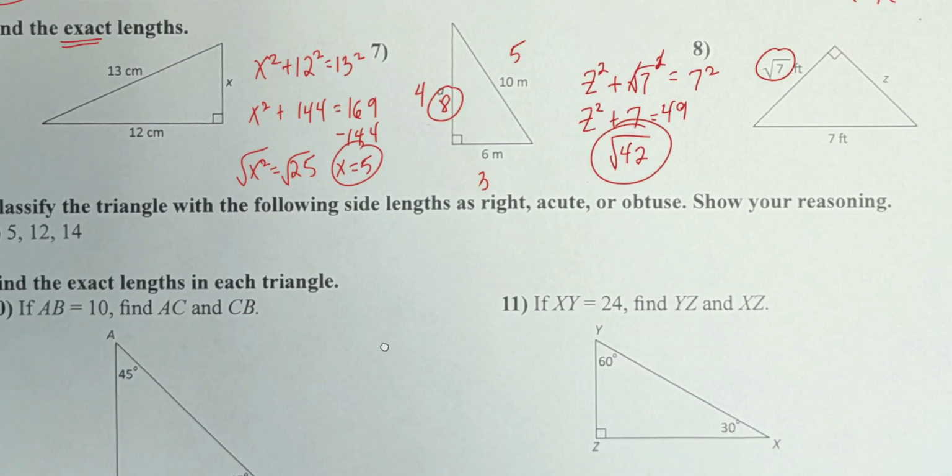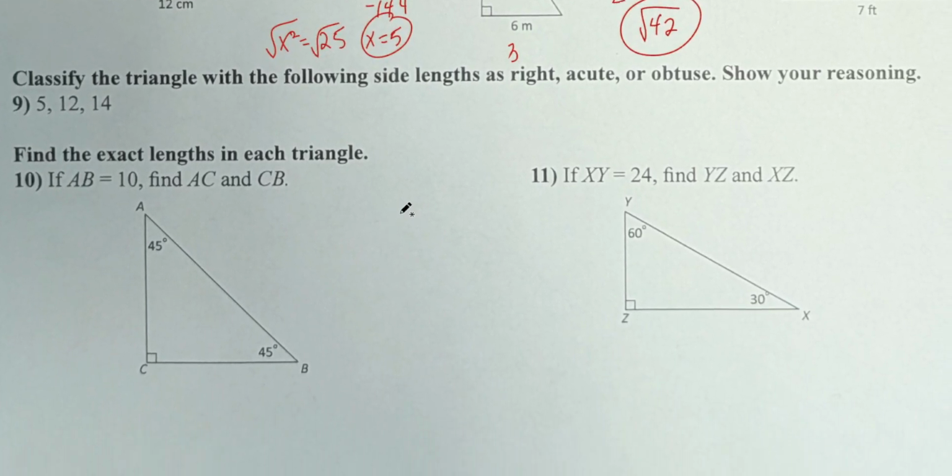Look at that. Doing pretty well. It says classify them as right, acute, or obtuse. Are you just going to take a one in three chance and just guess what it is? Even if you guessed it right, it's going to be wrong. Why? Because you didn't show your reasoning or show your work. Okay, you got to show why. You know from day one, I'm big on that, showing your work, showing how you got these answers.